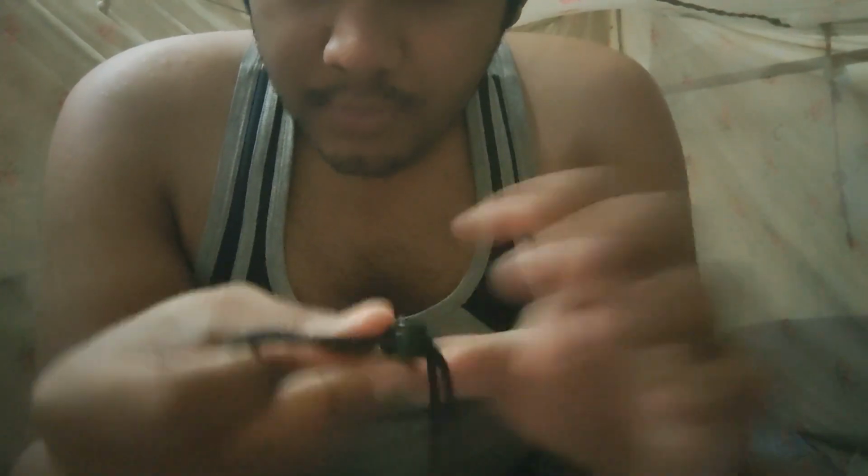Coming up to the next, we have the lanyard here. The lanyard is of a good quality. You can put your hand in and then you can lock it like that, so that it won't fall off easily, and you can use it. The quality is very good, it won't tear either.